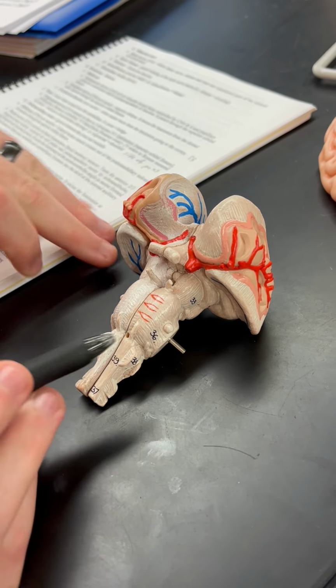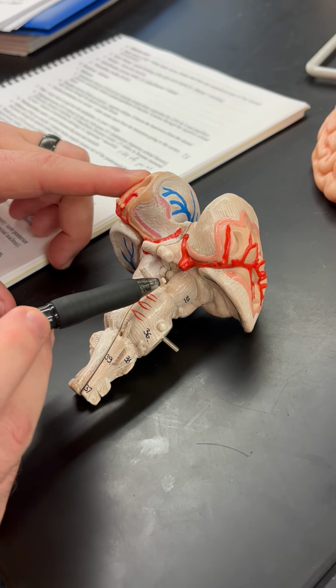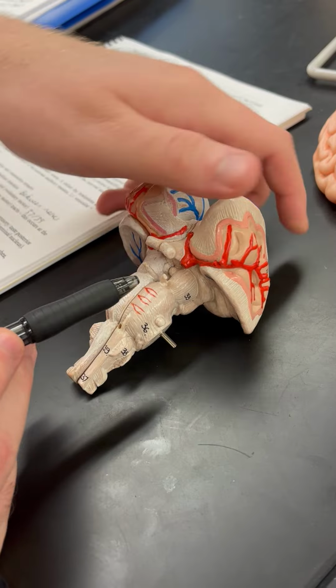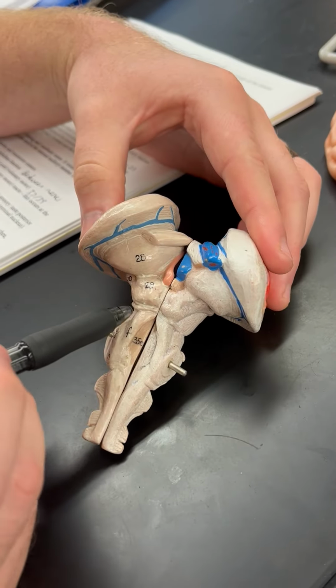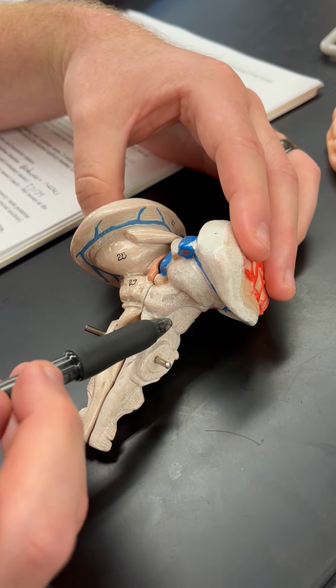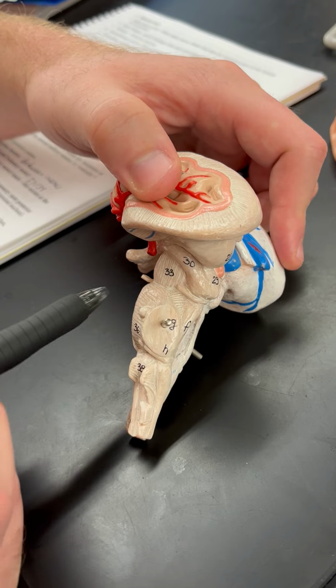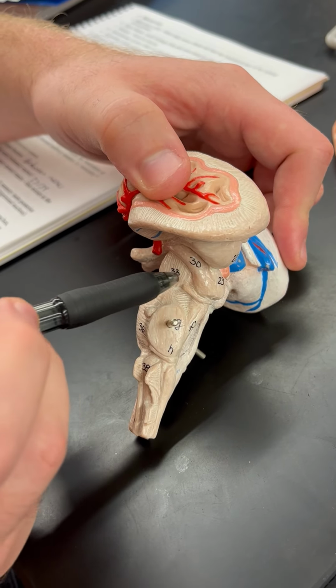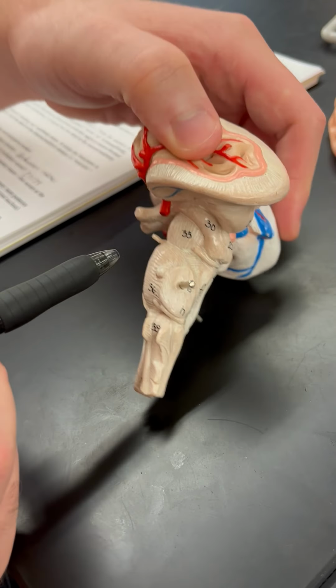Looking at the midbrain, we have an oculomotor nerve, which are these two spots sticking out here. And we also have a trochlear nerve. If we look at the posterior view, it's these lines running laterally that are your trochlear nerves. And you also have cerebral peduncles, which is what's labeled 33, and it's white matter.